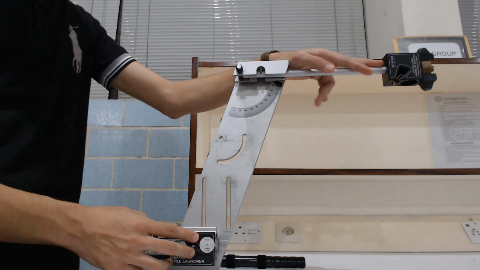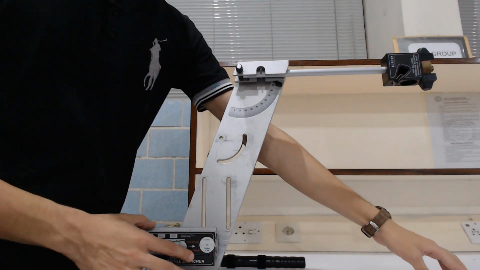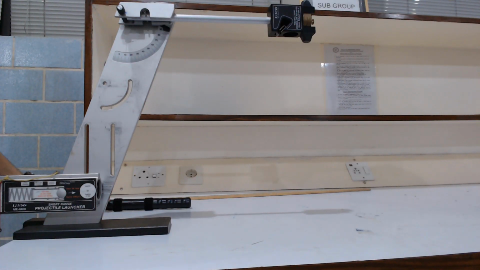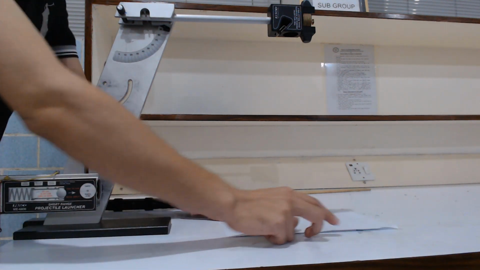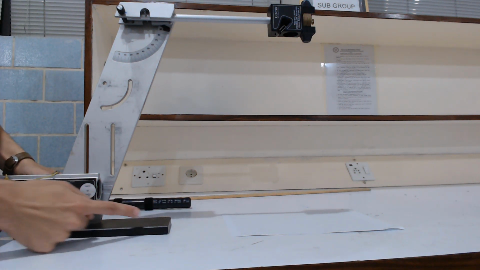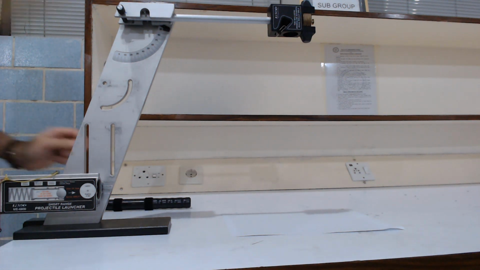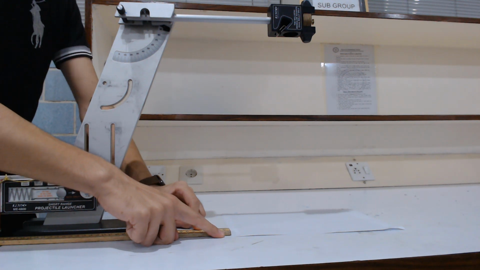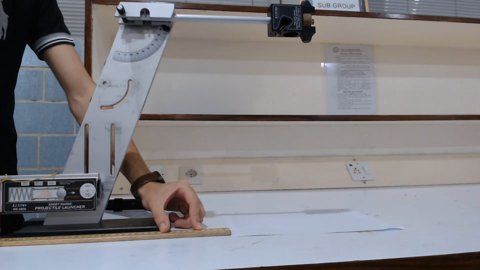What you have to do is keep a white paper right here. It is similar to the first experiment, so you can check it out. First we have to keep a white paper right in front of the projectile launcher, and the distance from this plus position to the edge of the paper can be measured using this meter stick. I will keep this meter stick here and measure from this plus position to the edge of the paper. So this will be our x dash, which we have already discussed.